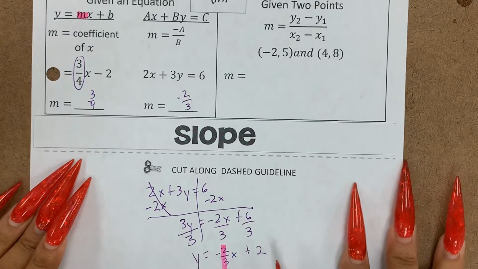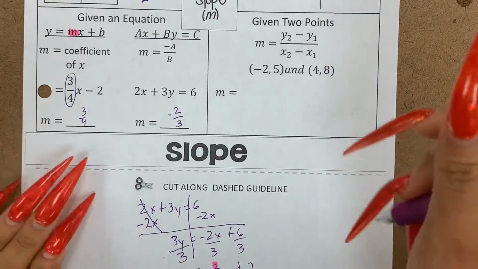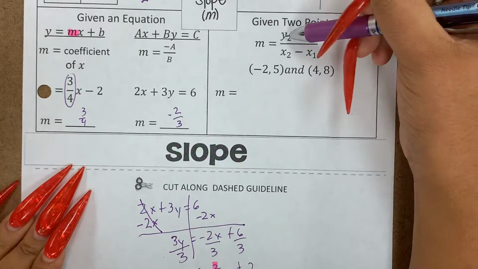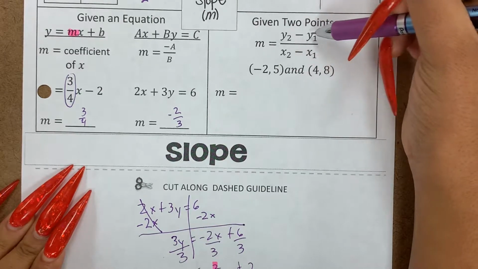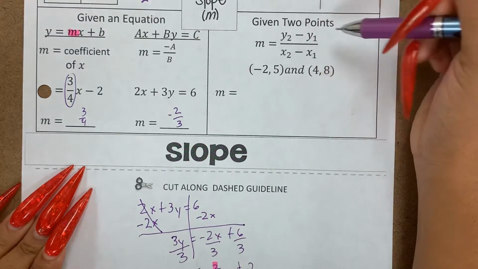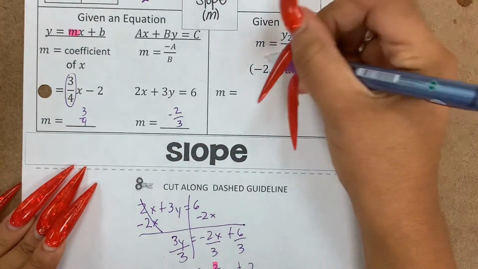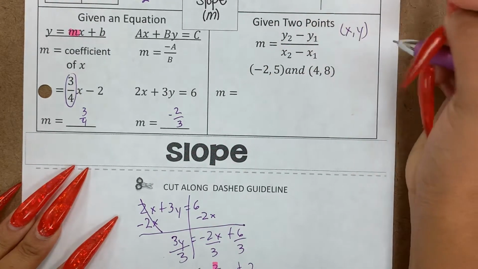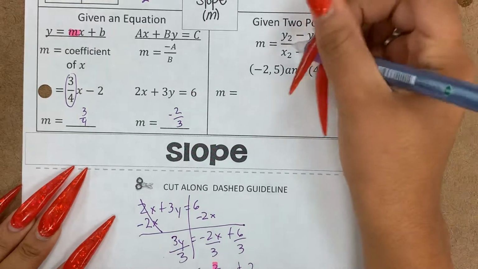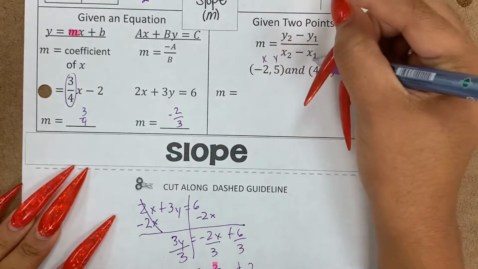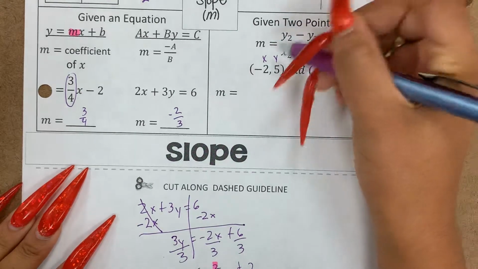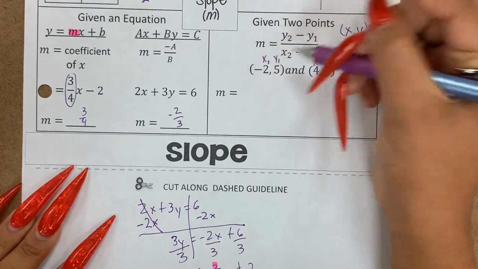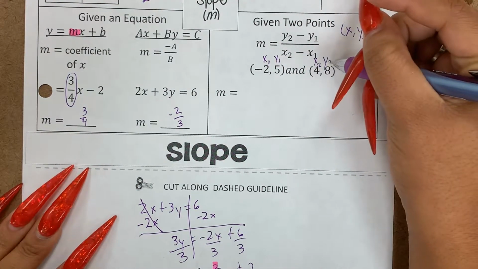Lastly, slope from 2 points. It's y2 minus y1 over x2 minus x1. So first we're going to label. Remember, ordered pairs are x comma y. So this is x, y, x, y. This is your first x value, your first y value. Second x value, second y value.